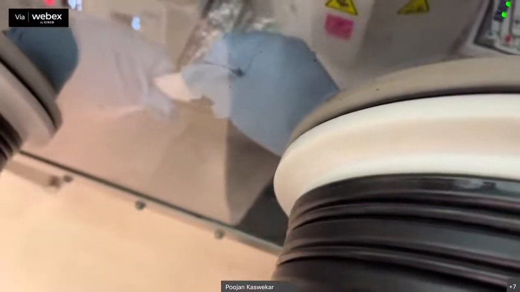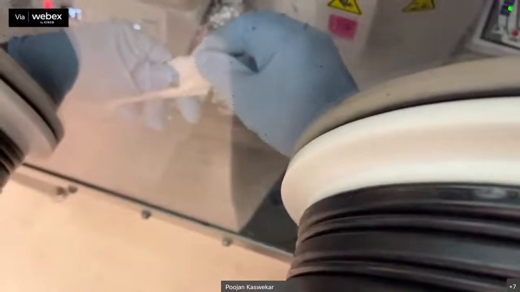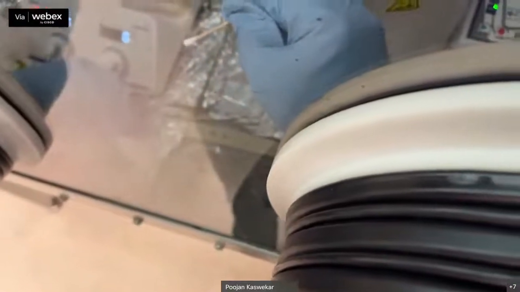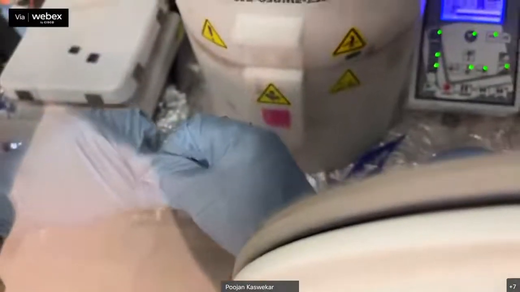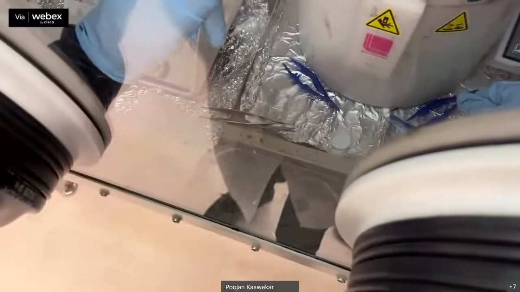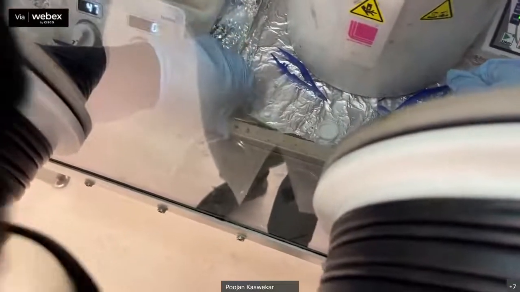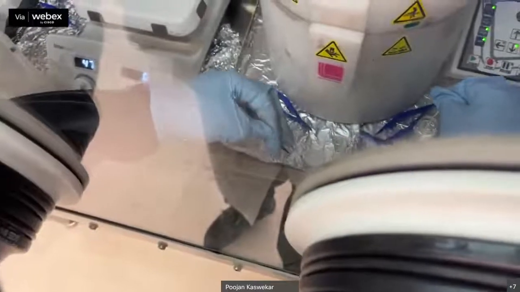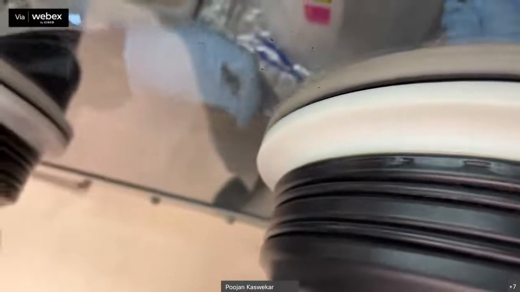So carefully use the tweezers to grab the sample on the right hand side.